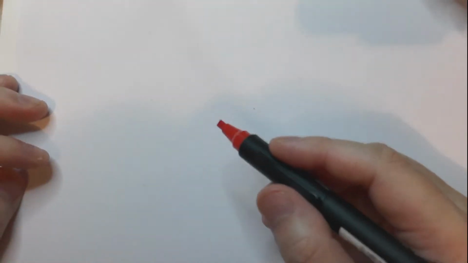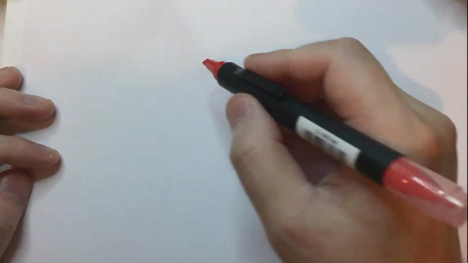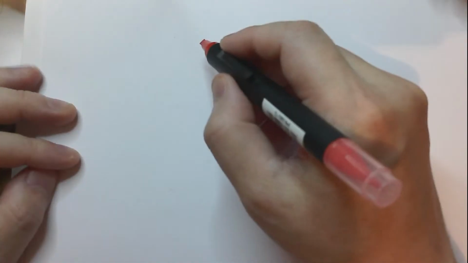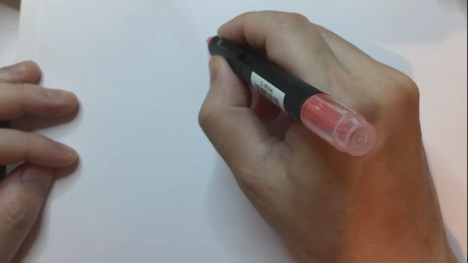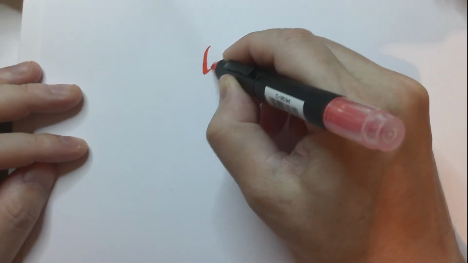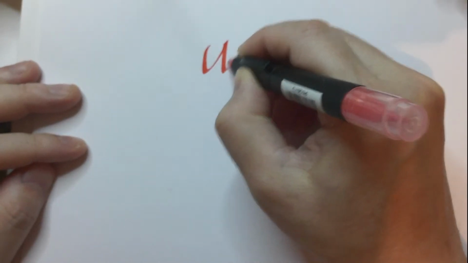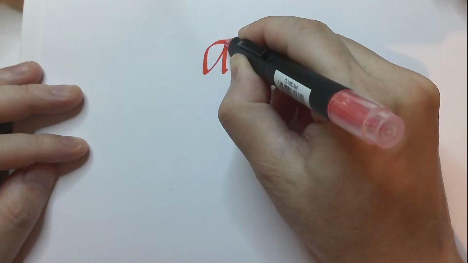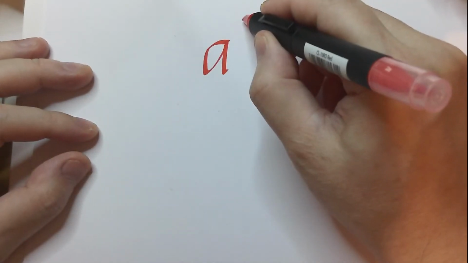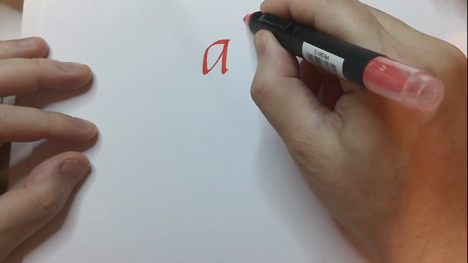Before we do the B letter, I'm just going to review the A letter so you can see the differences. The A letter is like this, and the B letter, in contrast, has the ascender here at the top.